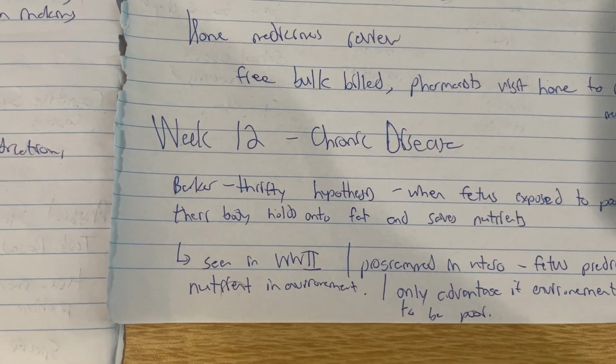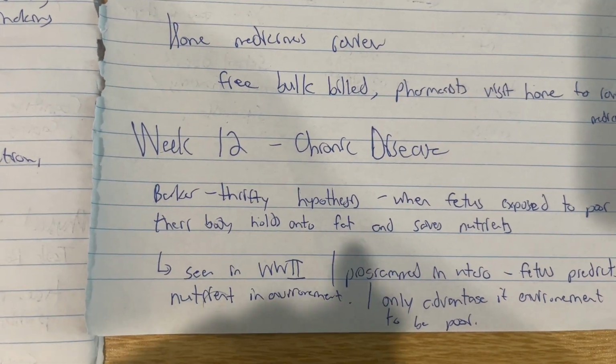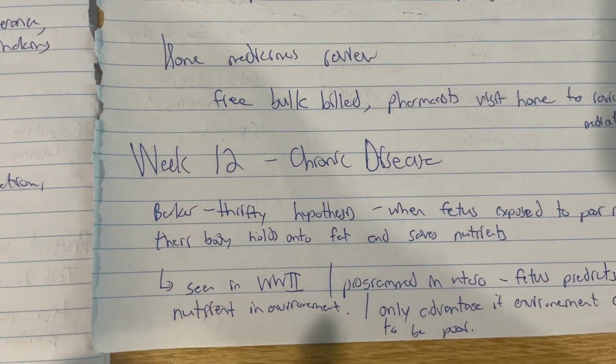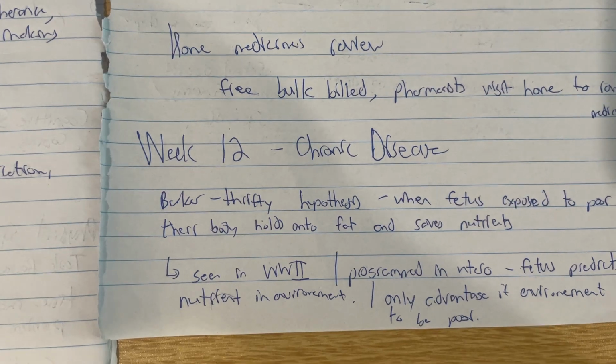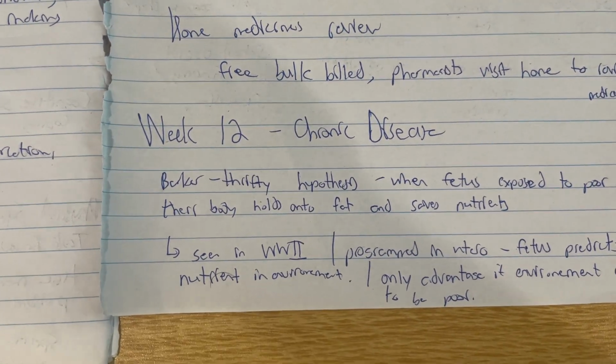So let's say there was a historical example of World War II. Mothers who gave birth to children in World War II, later on in life, those children were more likely to hold on to fat and save nutrients. And this is a good advantage if the environment continues to be poor.